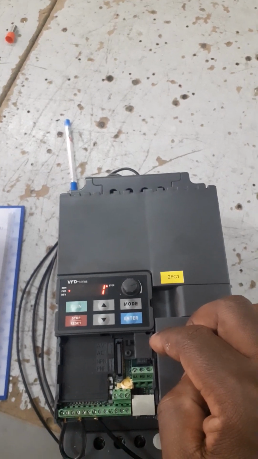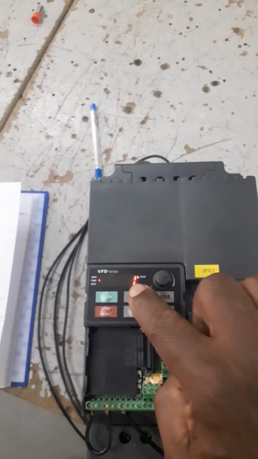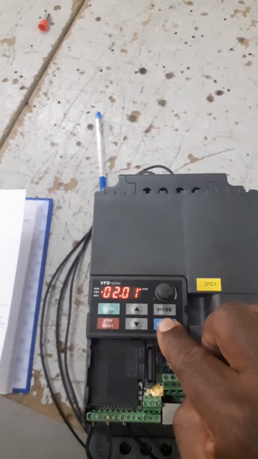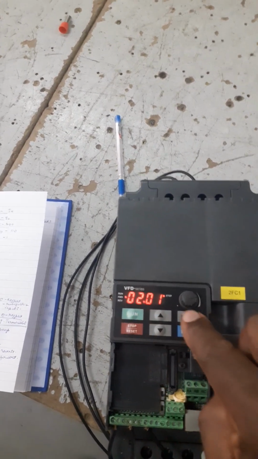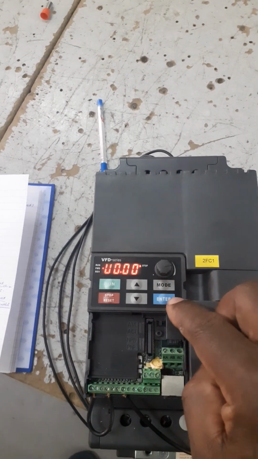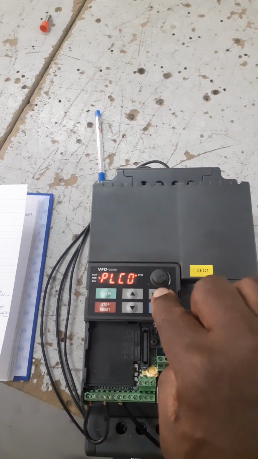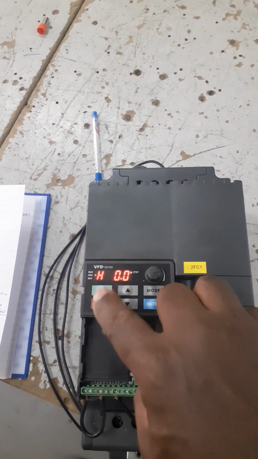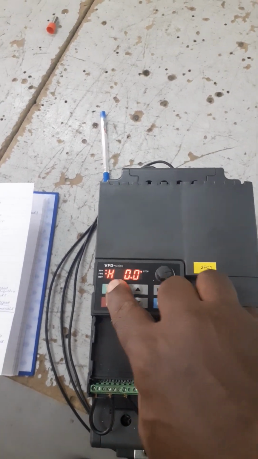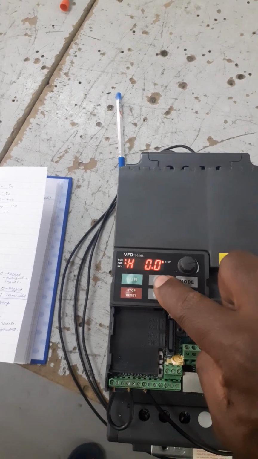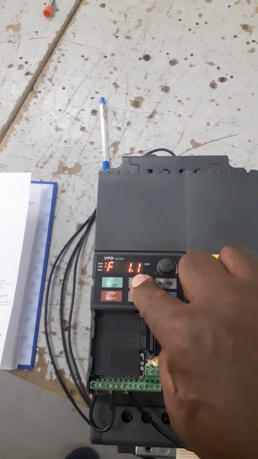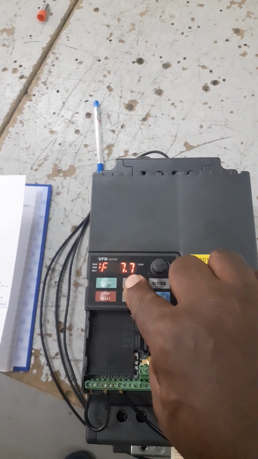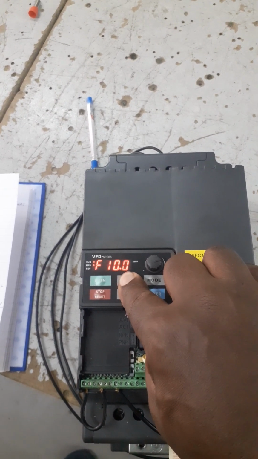If I select 0, I can run from the keypad. Enter, and it is saved here. So I can comfortably run from here and stop from here. Now it is indicating, but I have to ramp up from here. You see, the F is the one which is indicating the keypad speed.